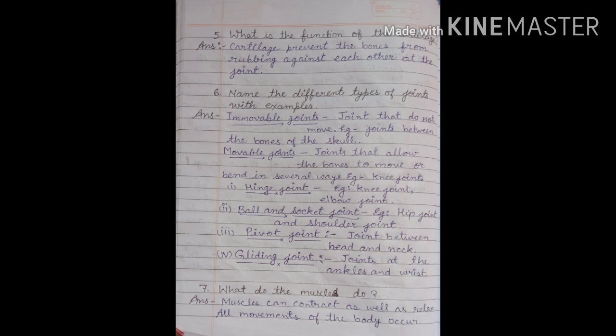Immovable joints, the joints that do not move. Example, joints between the bones of the skull. Movable joints, the joints that allow the bones to move or bend in several ways. Example, knee joint. Movable joints can be further classified as hinge joint.